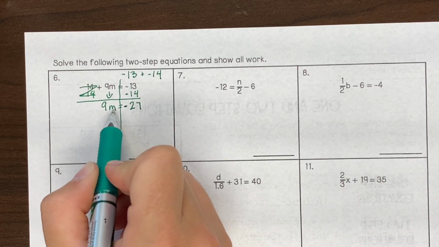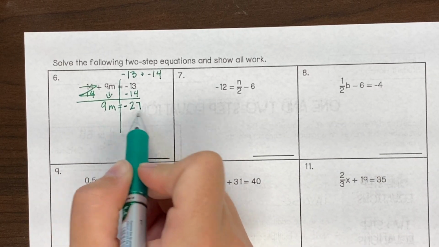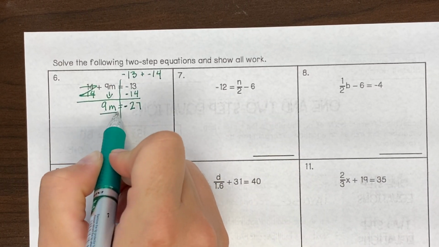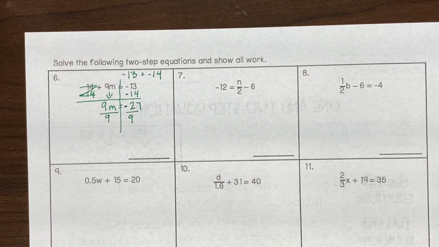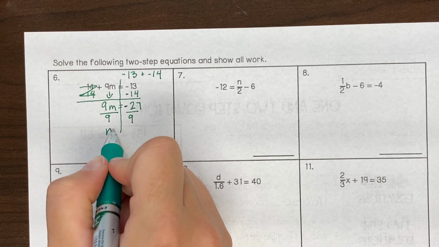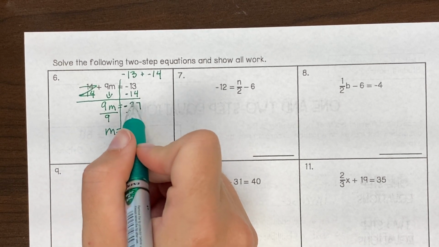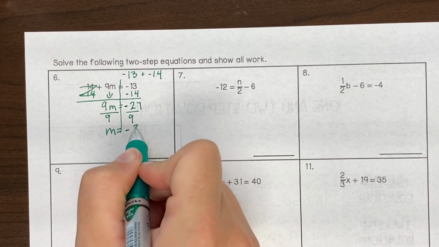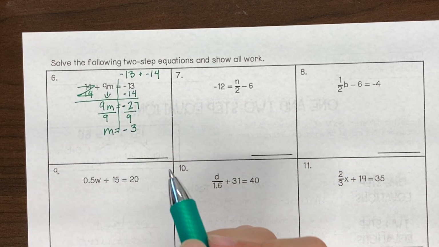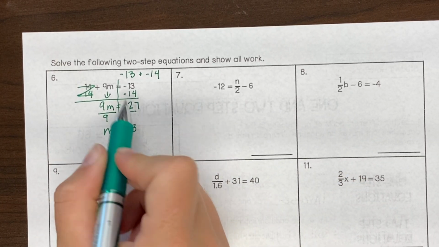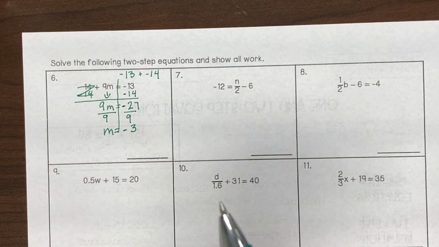So now 9 and m are multiplying, equals negative 27. I'm going to divide by 9. Divide by 9. So I have m equals negative 27 divided by 9 is a negative 3. All right, I'm going to come over here and make sure I did this correctly by plugging negative 3 in for wherever I see m.